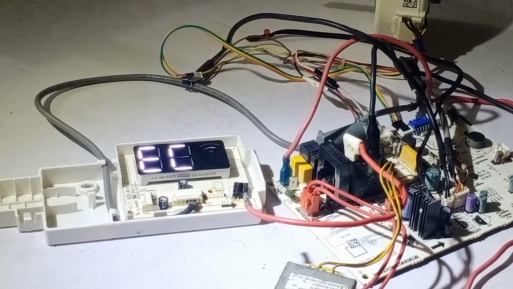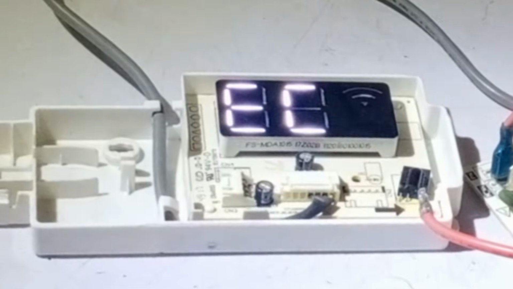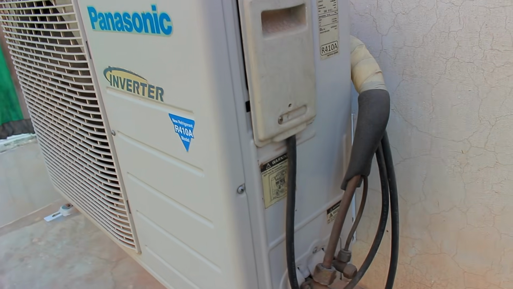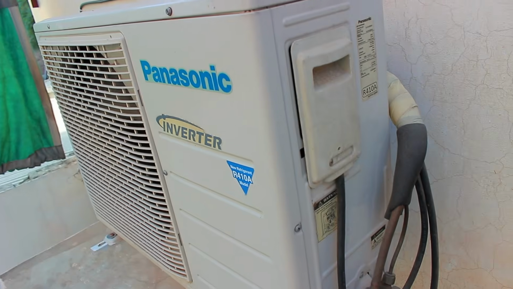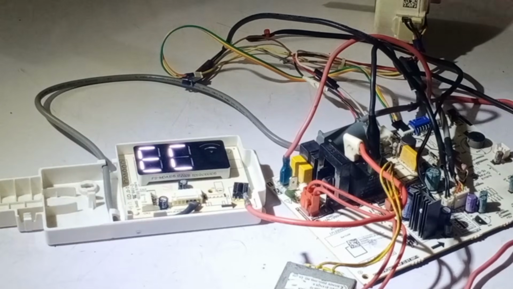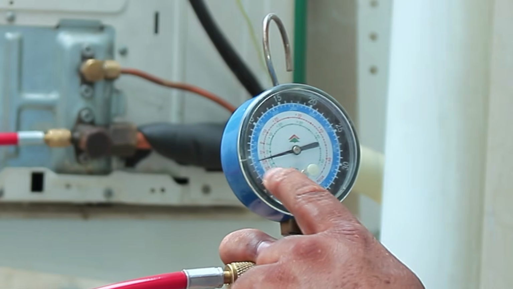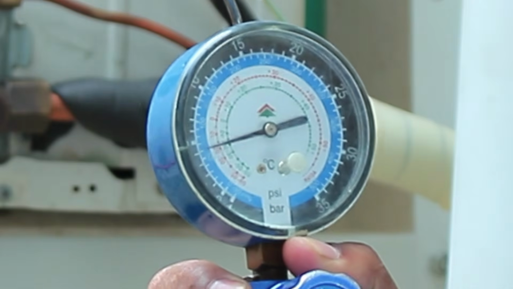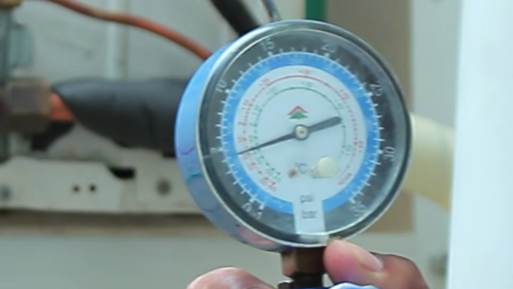First of all, I will explain the faults in the DC inverter mini split air conditioner to you when this EC error is shown. This error means that the refrigerant in your air conditioner has completely leaked out. The unit is empty from the refrigerant. When this EC error code is displayed on your inverter mini split air conditioner, the other problem could be that the refrigerant is present in the air conditioner, but the pressure of the refrigerant in your air conditioner has decreased.